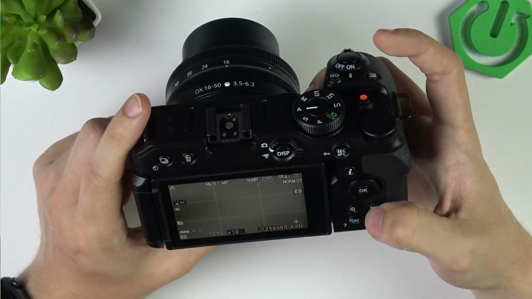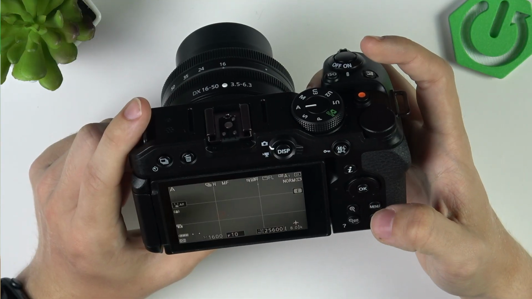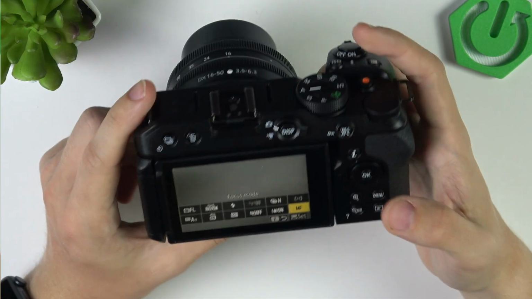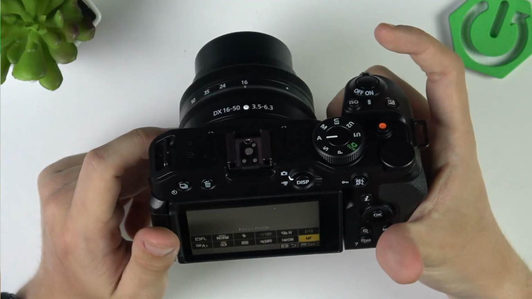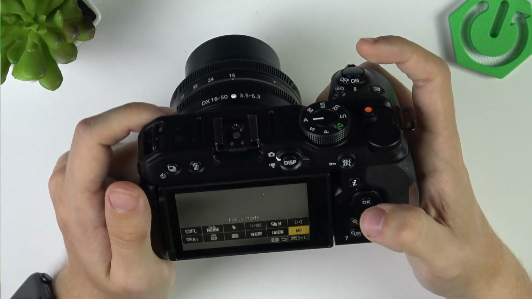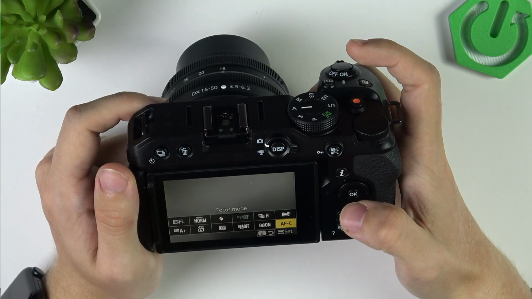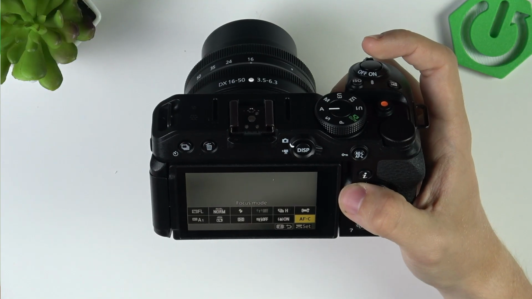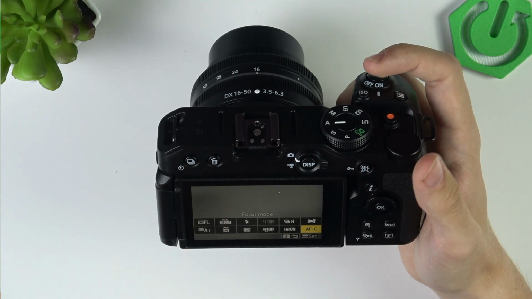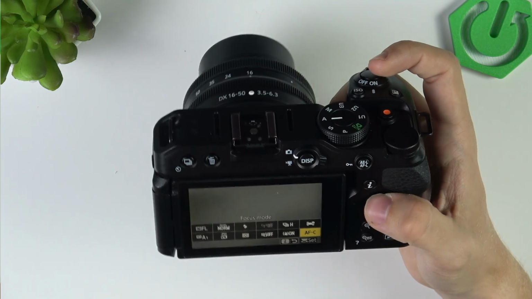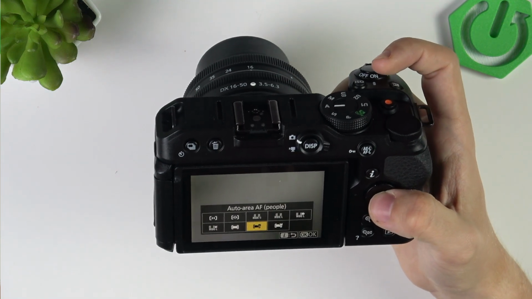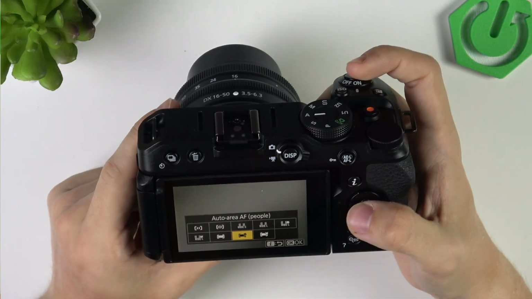So I think manual focus, in most cases, especially in videos that are dynamic, where you move the distance of objects that you're recording, it's better to have the autofocus set to continuous autofocus, so it'll just keep changing as the distance changes. Now, autofocus area mode is another thing that I'd recommend changing.